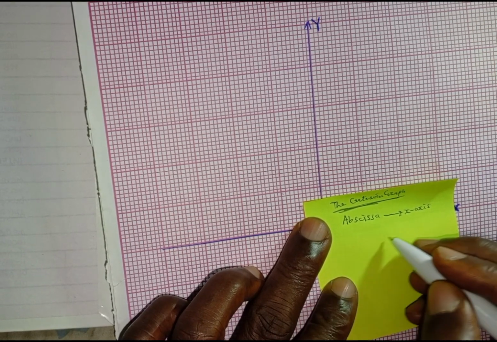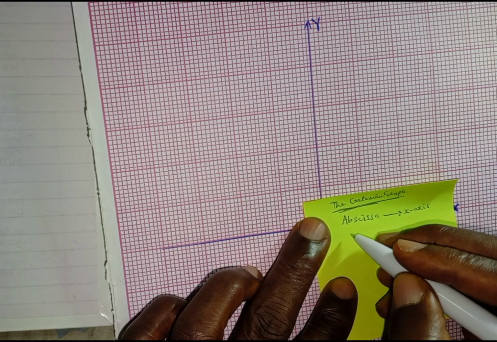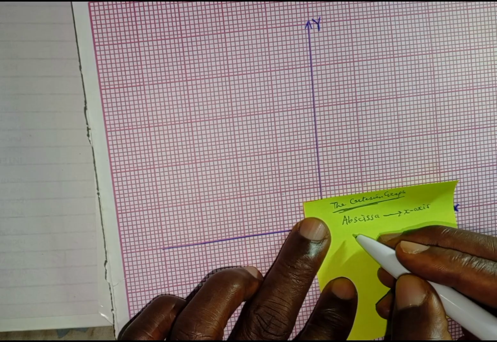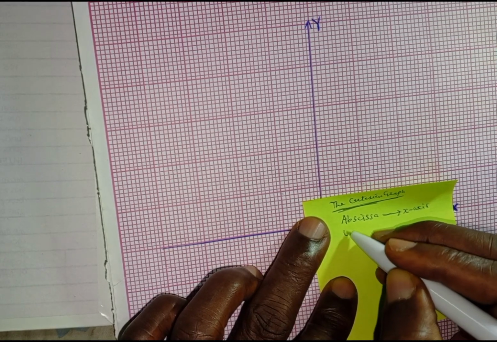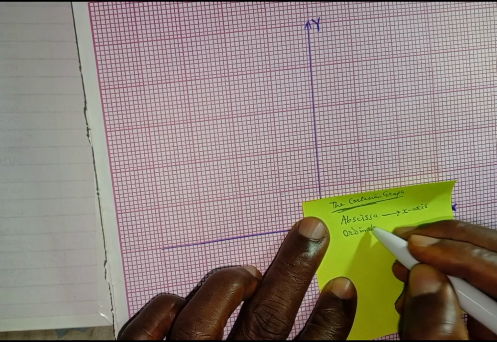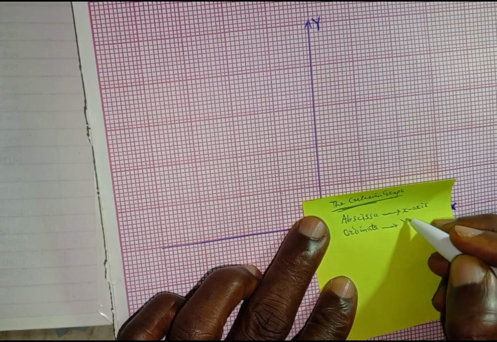Then the y-axis, he called the ordinate. This one is the y-axis.